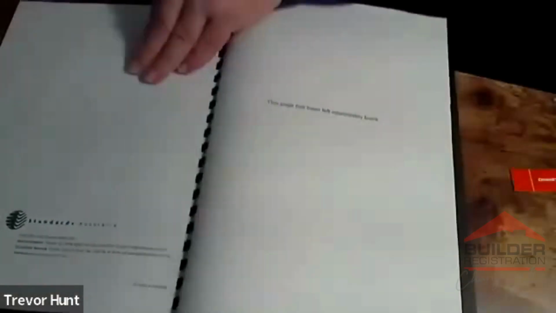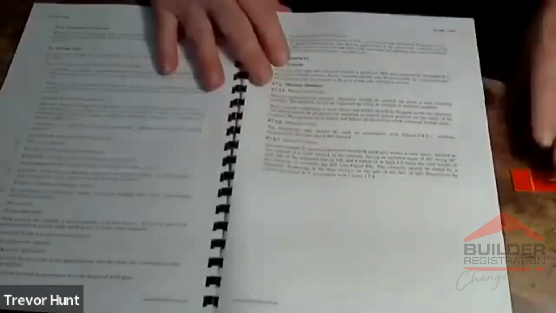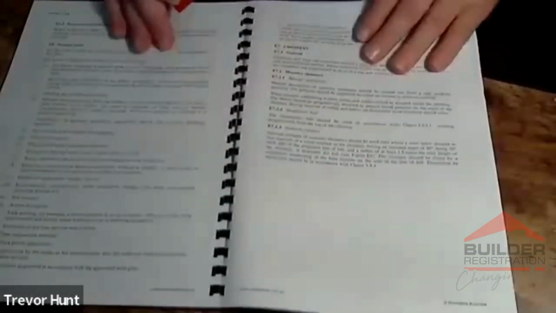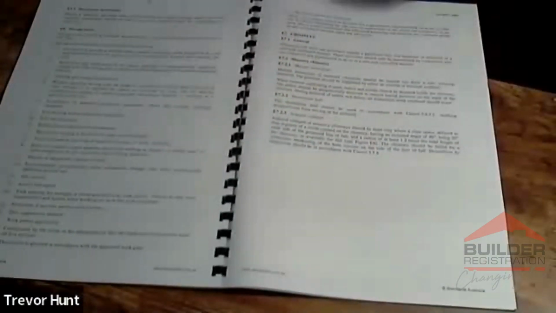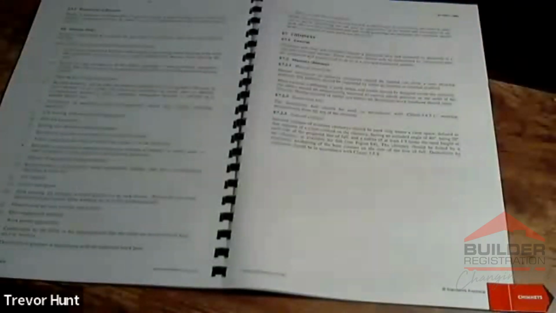So on page 45 is where I'll be putting in my Chimneys tab. I'm just going to start down the bottom, work my way up through these tabs, nice and simple, and we'll knock this one over in 5 minutes. So page 45 is Chimneys.